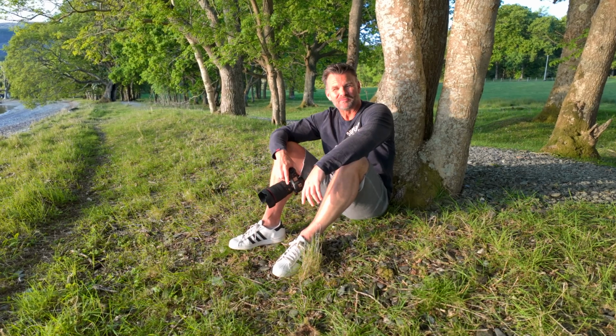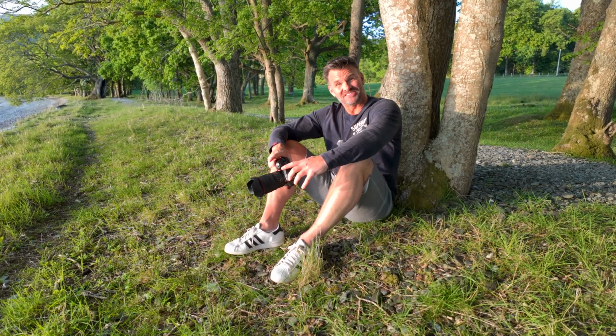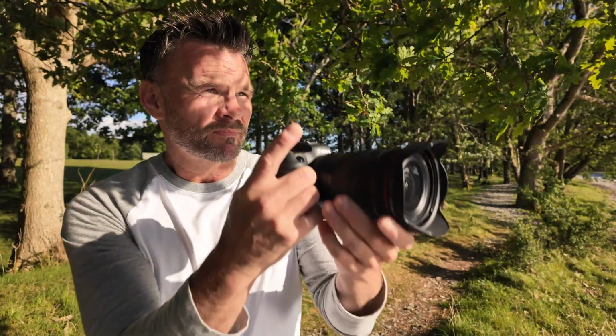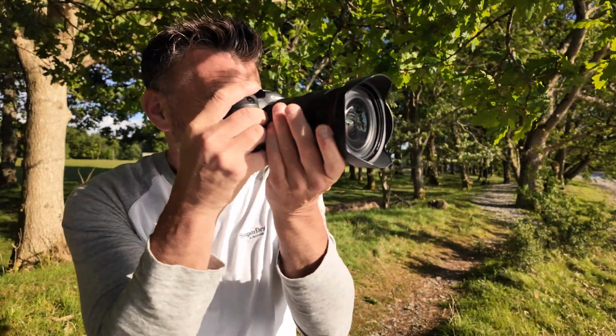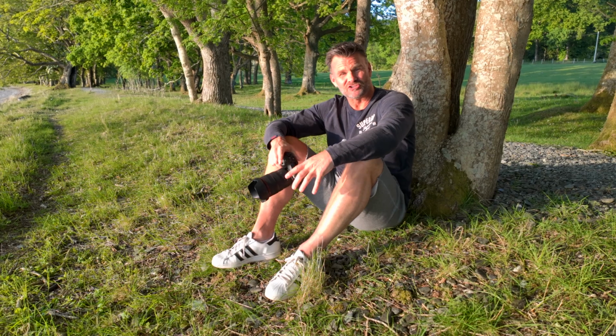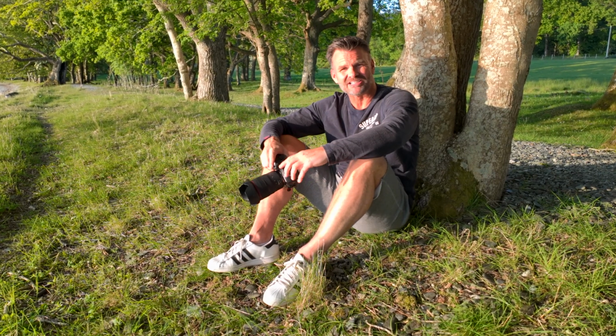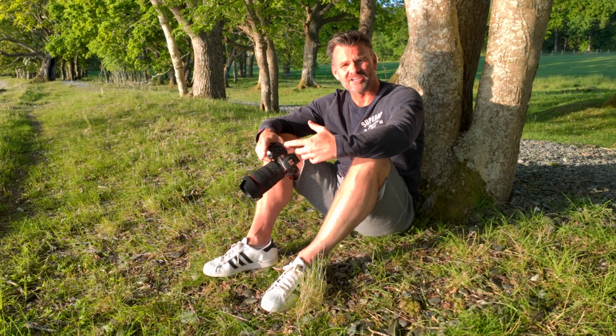So what is aperture priority mode? Well, it's one of the semi-automatic modes on your camera, and it's designed to do one thing very specifically, and that is to make sure that the priority when taking a shot is what you select as your aperture.